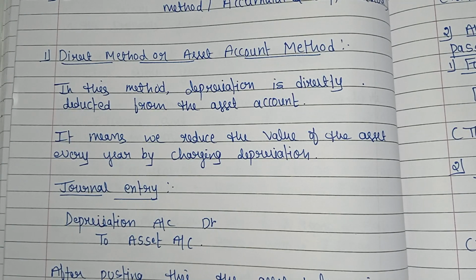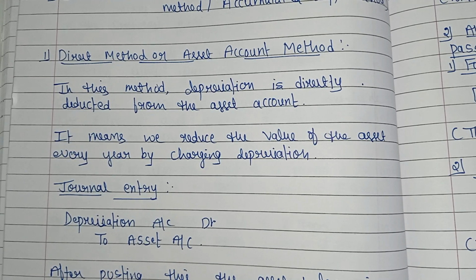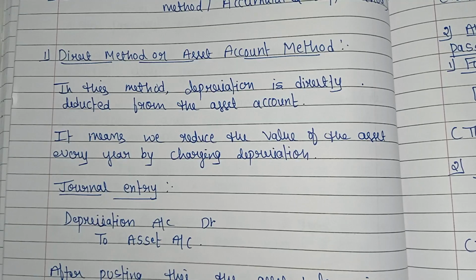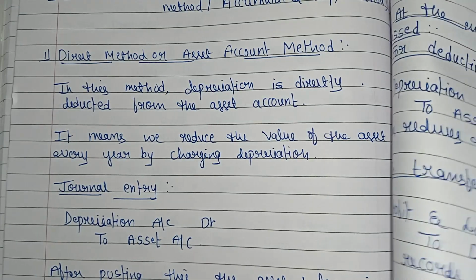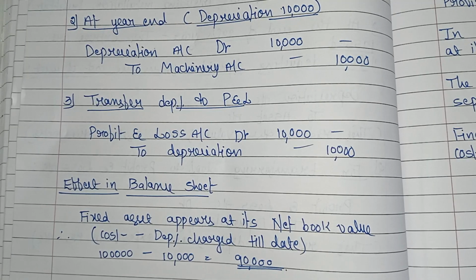Here depreciation is directly deducted from the asset account. It is very simple, right? We just have to calculate the depreciation on the original cost of the asset, and in the balance sheet we show the reduced value, that is original cost minus depreciation charge. And in the second year we take into account the machinery value of rupees 90,000. On that, again we charge depreciation. Clear?